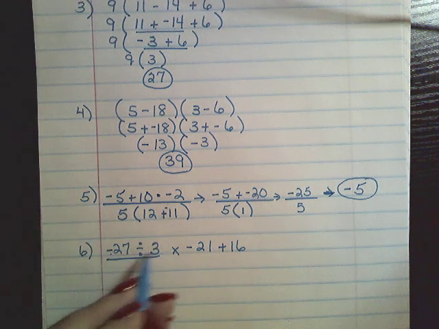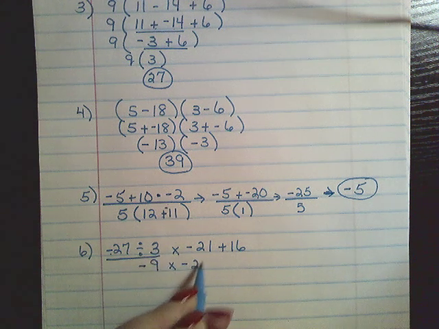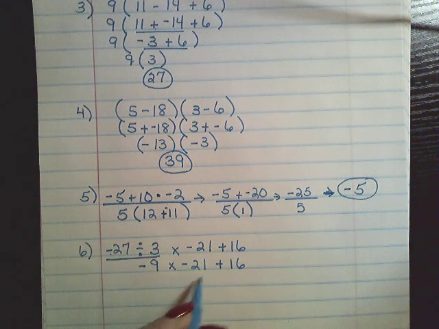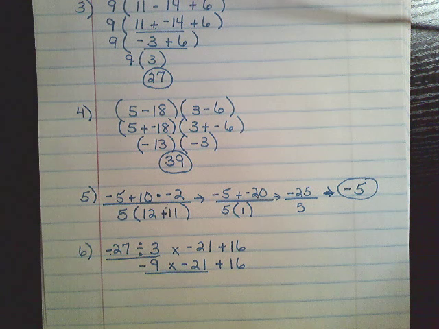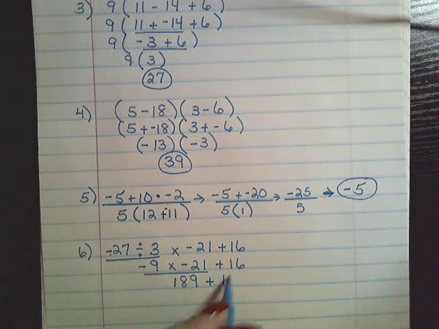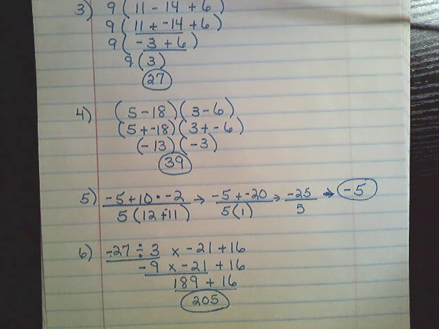So negative 27 divided by 3 is negative 9 times negative 21 plus 16. I'm going to multiply negative 9 times negative 21. That's going to give me 189 positive. And then my last step is to add these two together, and I would end up with 205. So all these examples that I have shown you are going to be on the task cards that you'll be working on next.